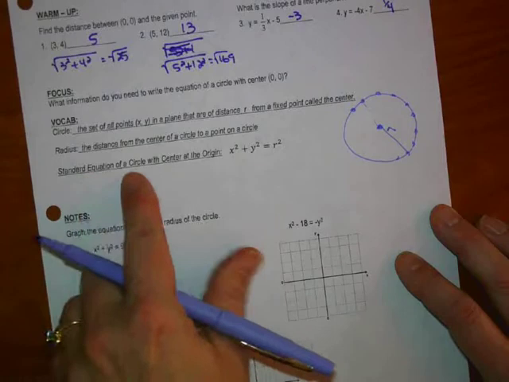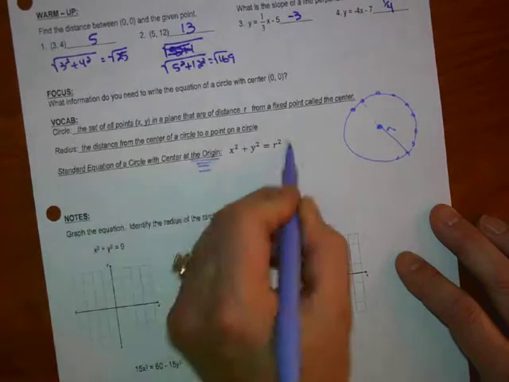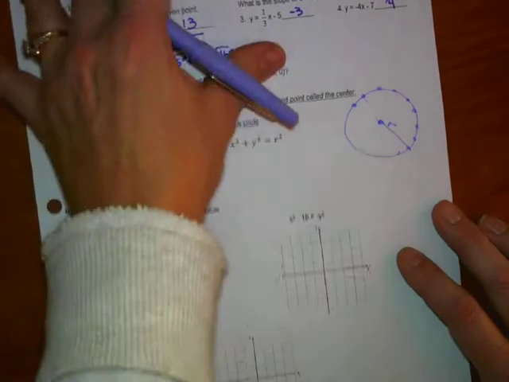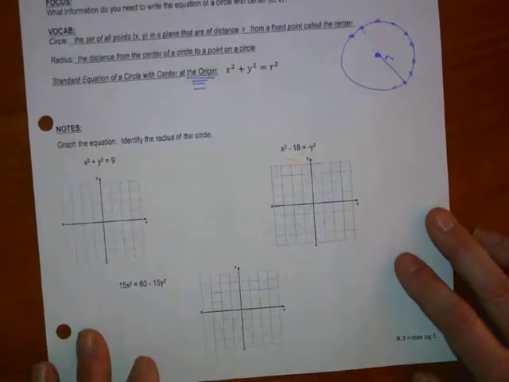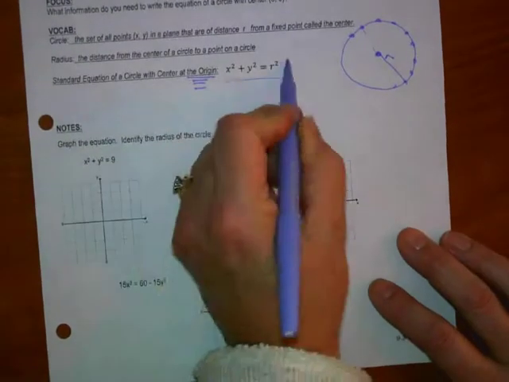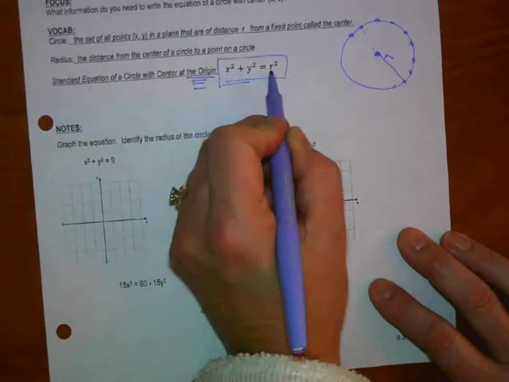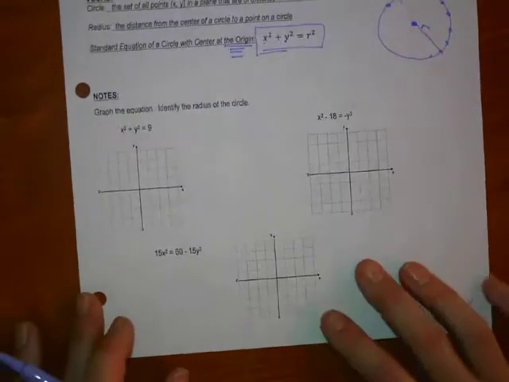Here's the standard equation of a circle with the center at the origin. We're going to be able to use this today to find out what the radius is and all kinds of fun stuff. All right, so let's try some of it. This is what you're using: x squared plus y squared, this is a point, and that's going to be the length of the radius, r squared.